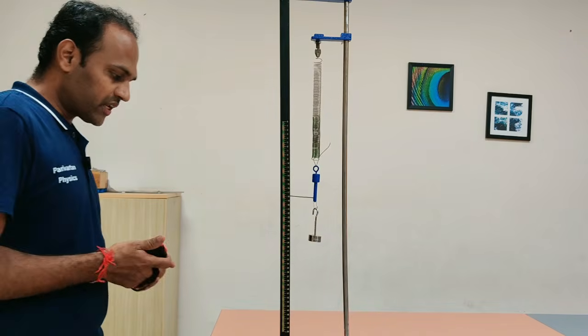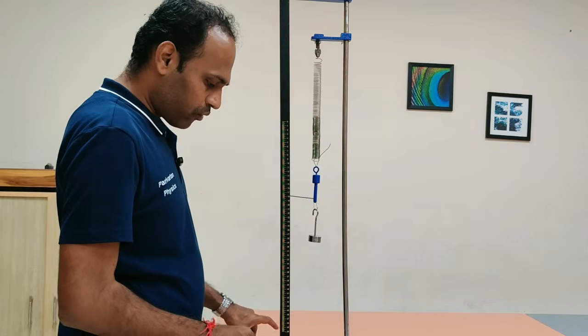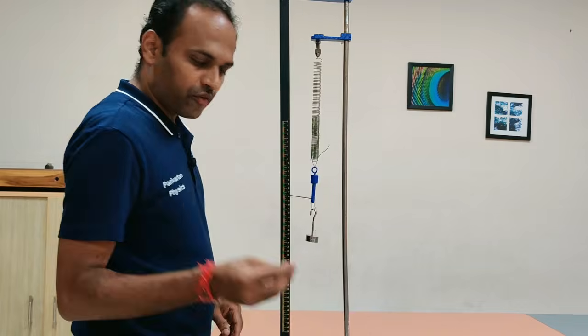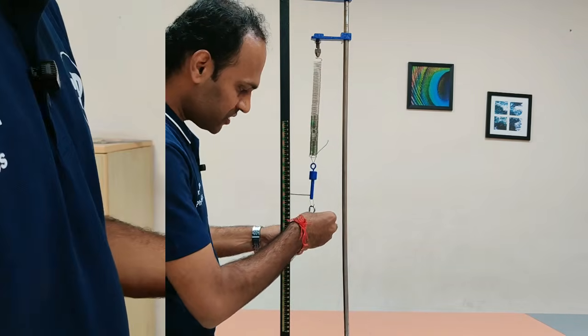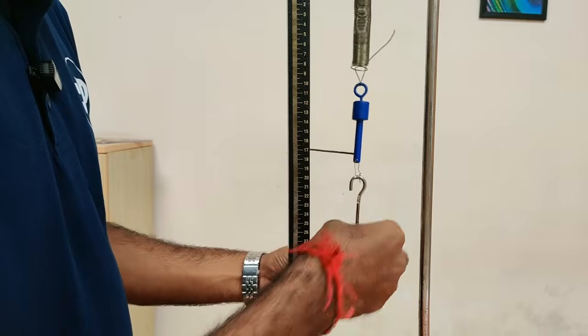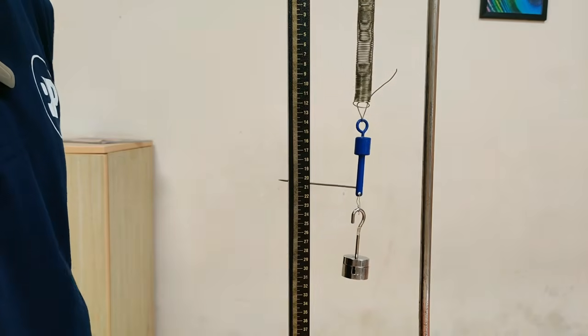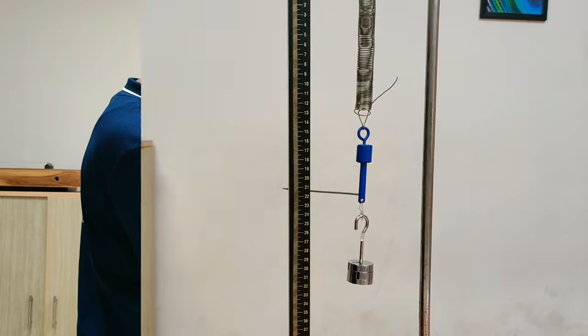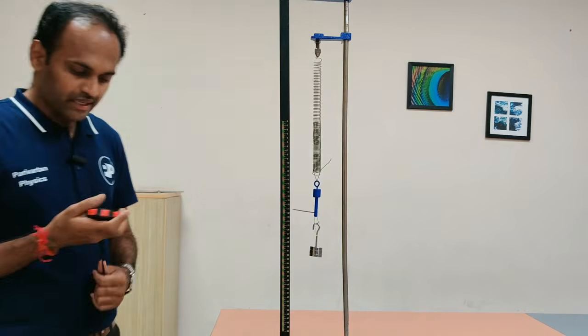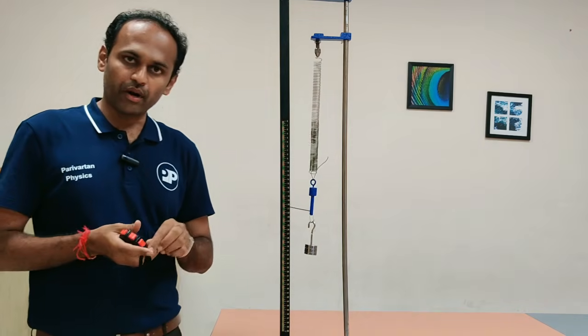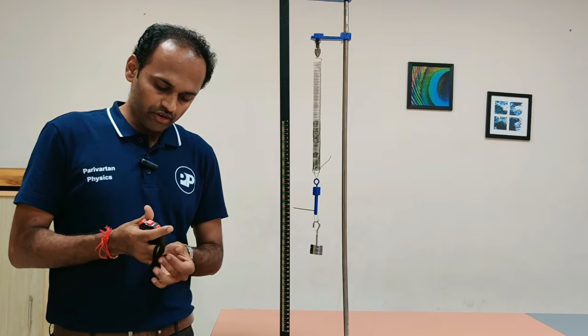What we have to do for the next trial now? For the next trial, we have to add 50 grams more. ಮತ್ತೆ 50 grams ಅದಕ್ಕೆ add ಮಾಡ್ರಿ. Add 50 grams more to this. Now this is 150 grams. This is how we have to add the mass. So now it is 150 grams. Okay. After adding 50 grams, again you should repeat the same procedure. ಮತ್ತೆ same procedure ನೀವು repeat ಮಾಡಬೇಕು ಅಂತಂದ್ರೆ for 10 oscillations only you have to take the time again.